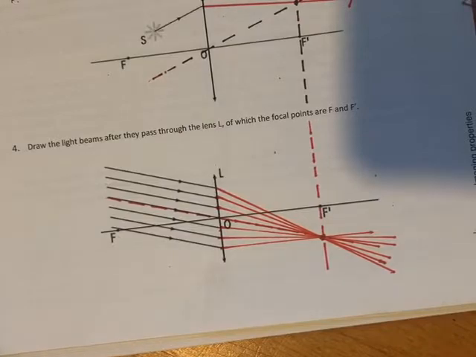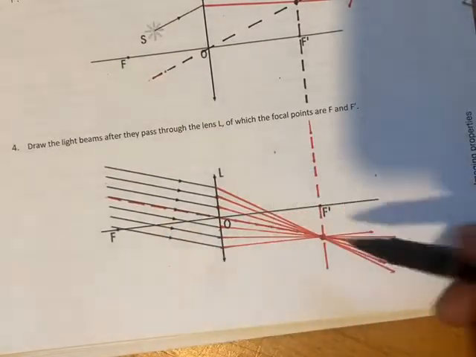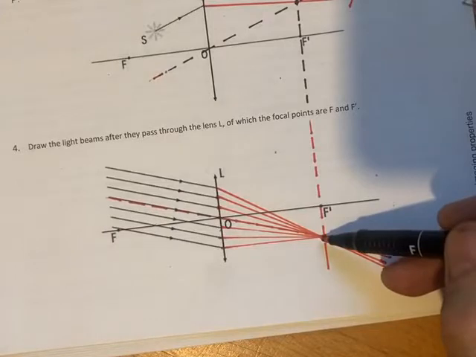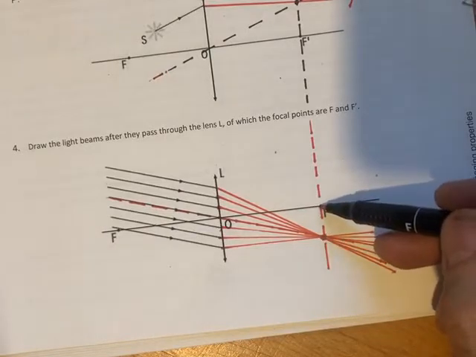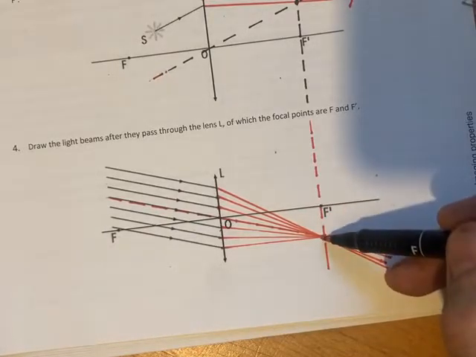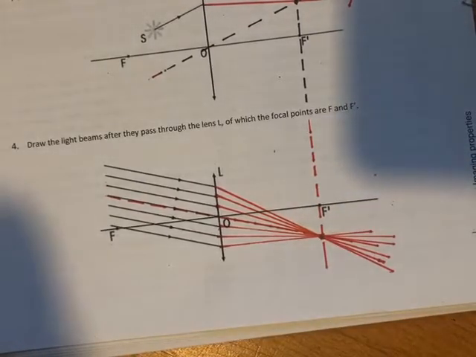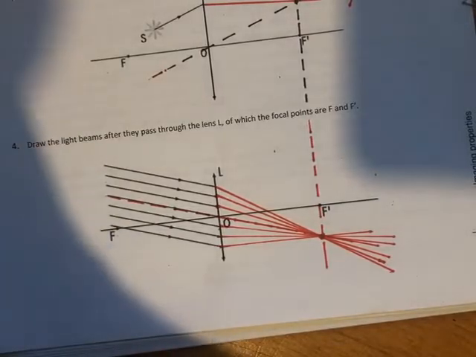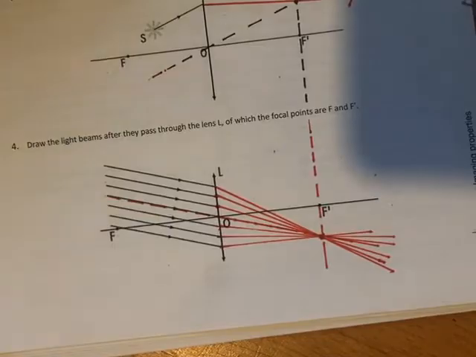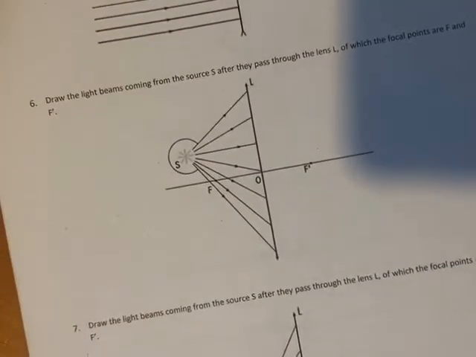So you see that all the incoming parallel light rays meet in one point, but this point is not on the principal axis, it's away from the principal axis on the image plane. Okay? Good. Let's now go to the next one.